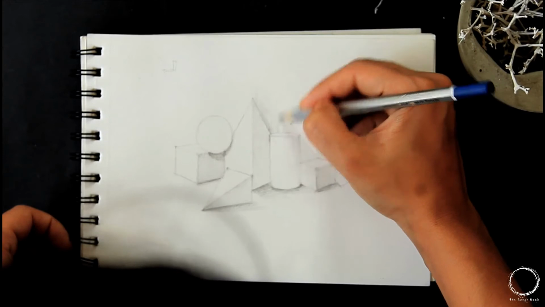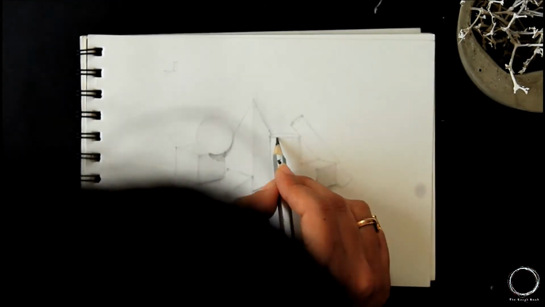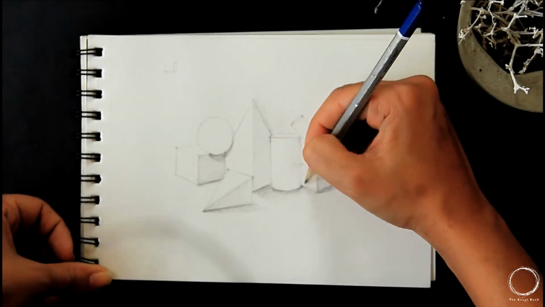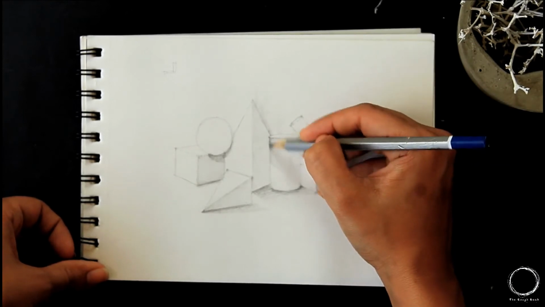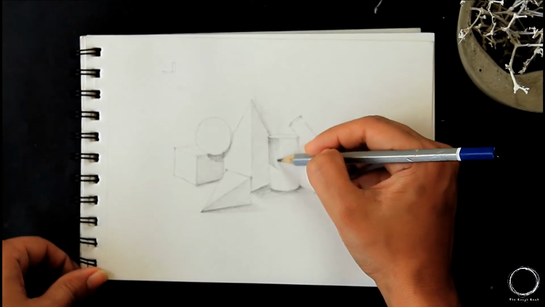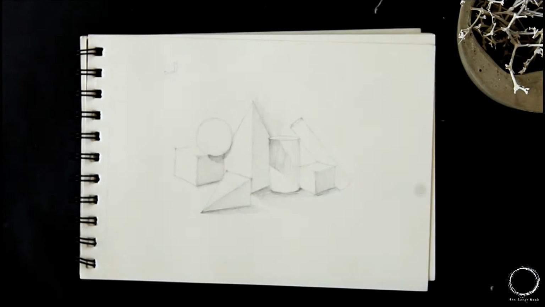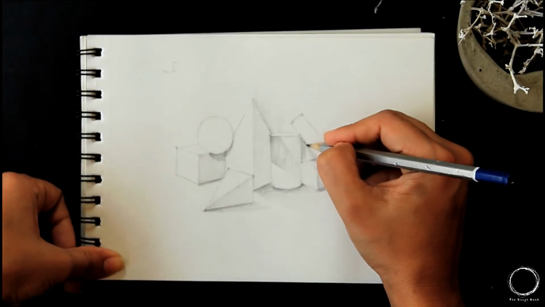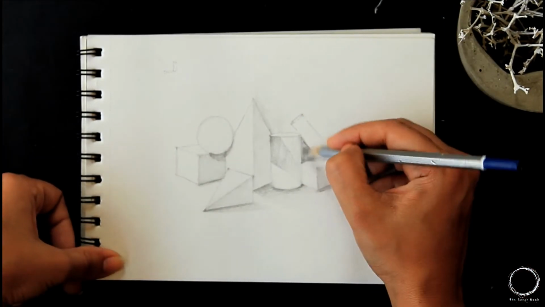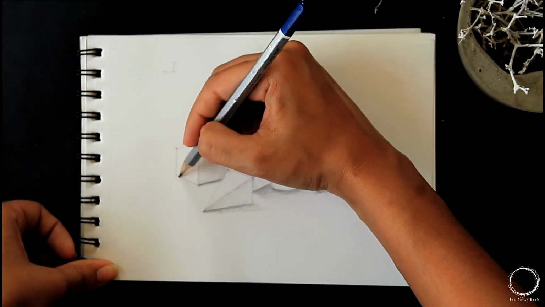Also showing a shadow on the backdrop of the object so the object stands out. The shadow is always more intense and darker than the shading part of the object, so make sure that you have a darker shadow.